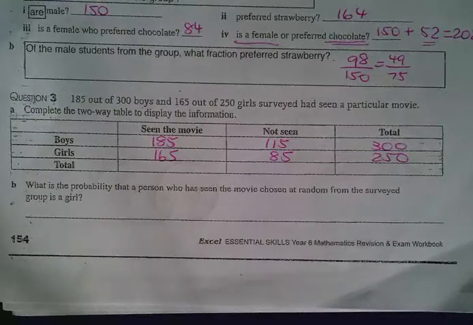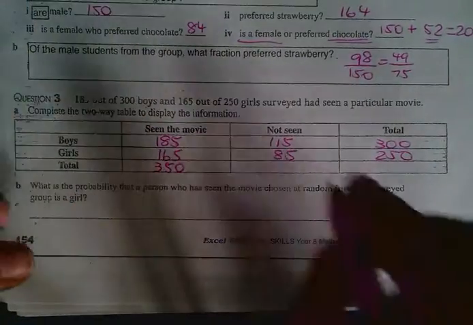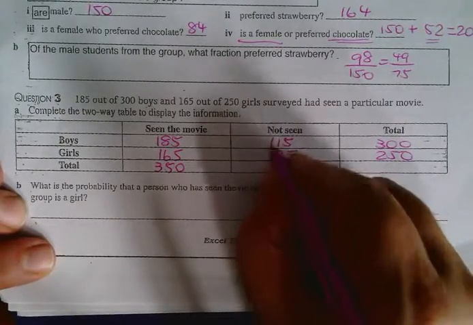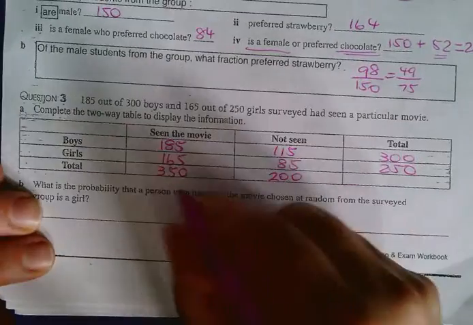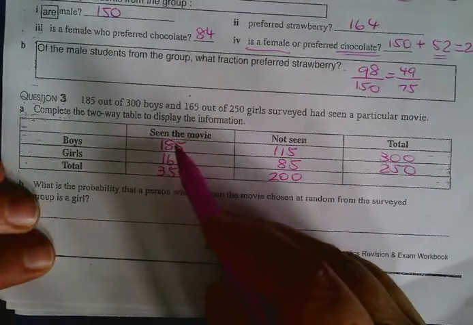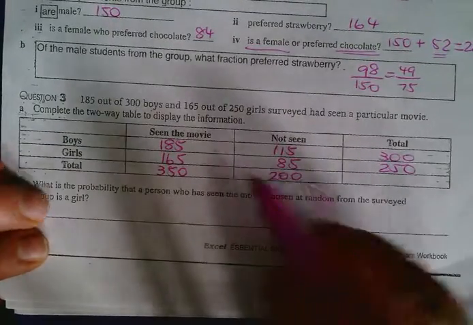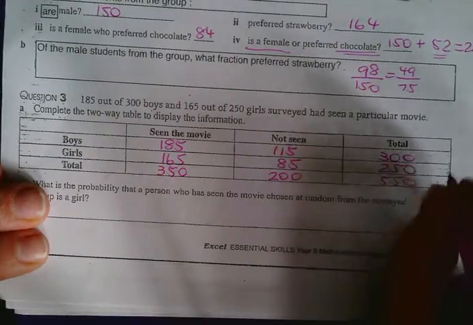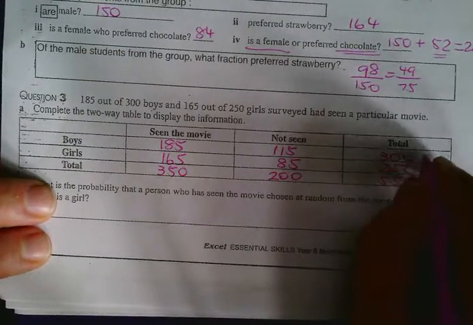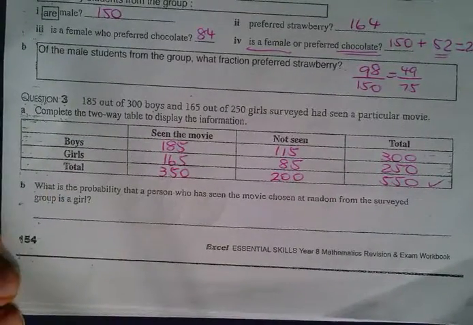Now, you can add your totals going down. So 185 and 165 got 350 who have seen the movie. Adding these two, 115 and 85, you could just use your calculator, would be 200. So that means that 350 people have seen the movie. 200 have not seen it. Adding those two together, 350 and 200 is 550. So that adds up that way, and also going downwards, 300 plus 250 is also 550.